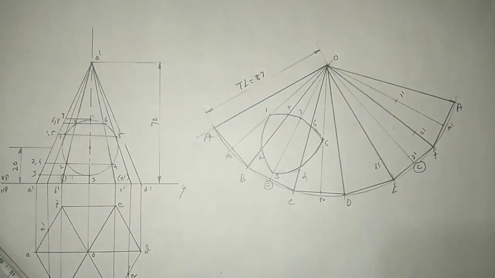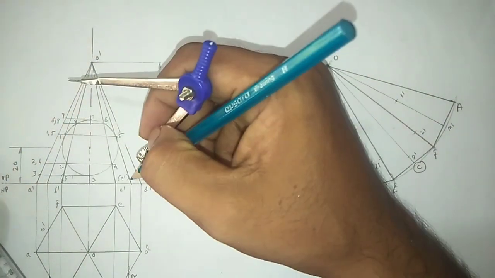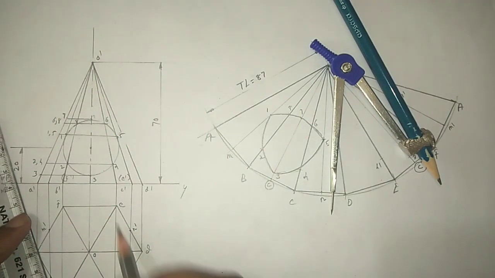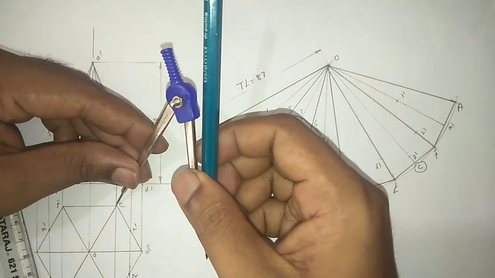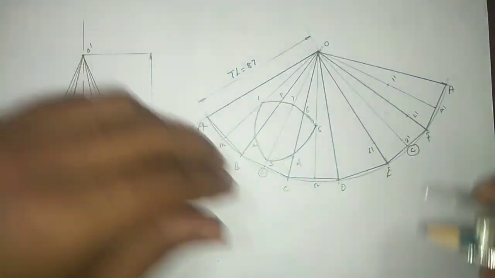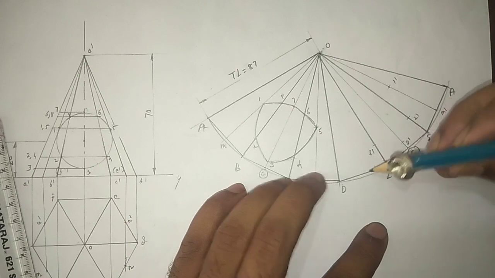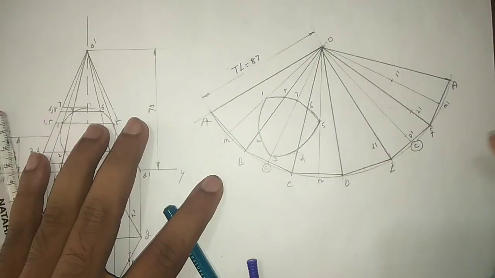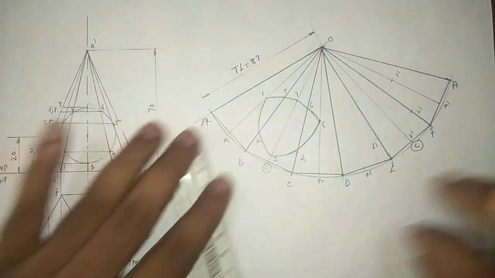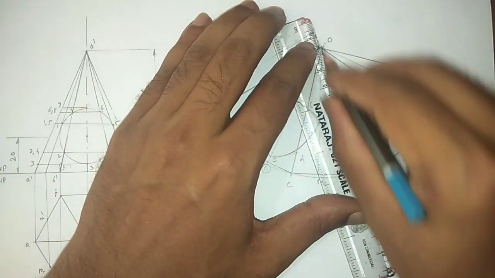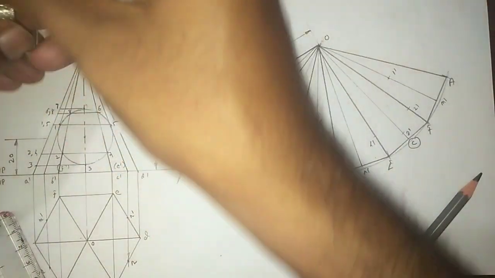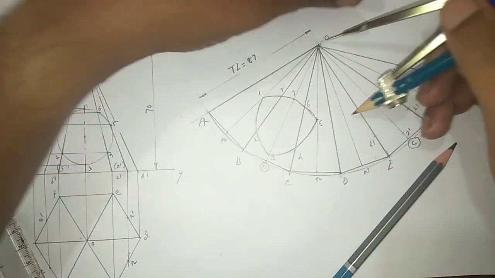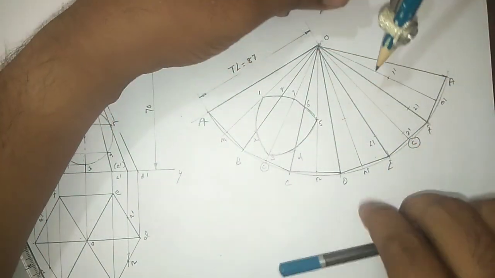And next, point number 5 is located on the imaginary slanting line, and on the back side here it is meeting N dash. It is located in between E and D. Measure the distance between E and N and place it here, from E on the base line between E and D. Mark the point N dash and draw the imaginary slanting line, and on that line measure the distance of O and 5, place the compass here and mark the point for 5 dash.